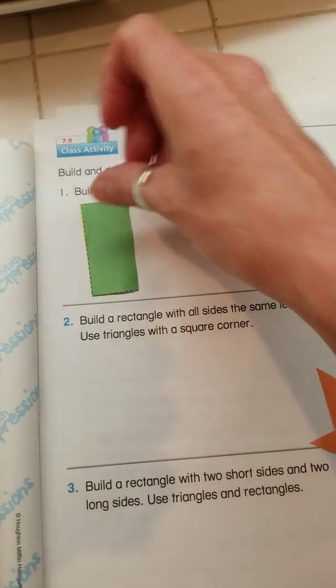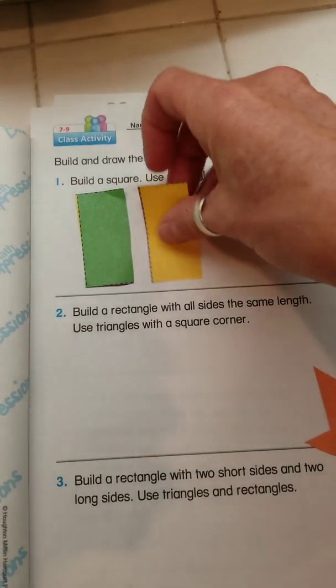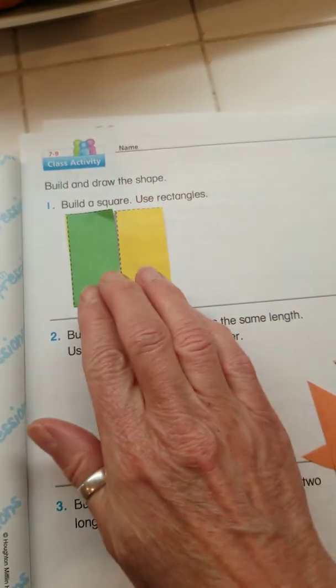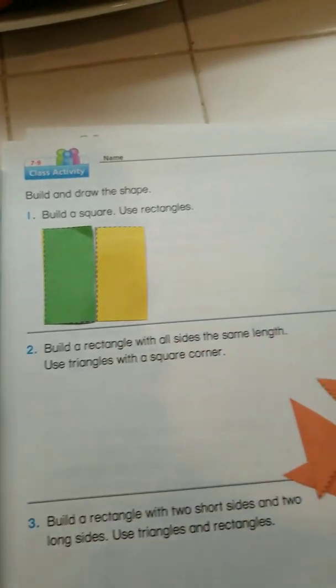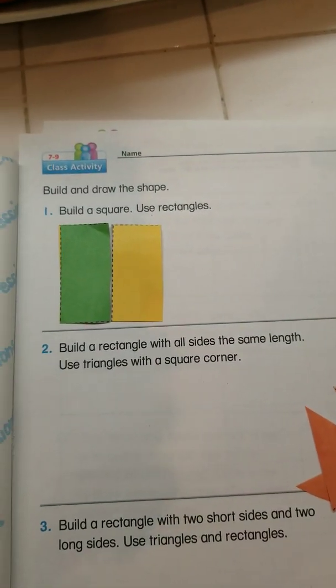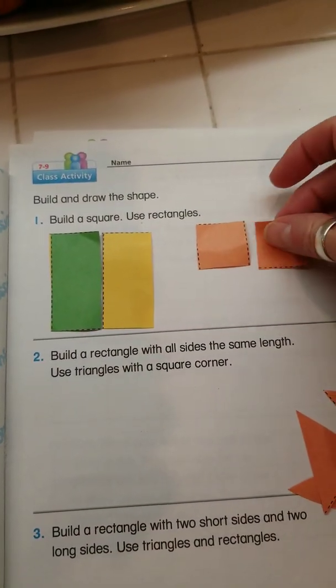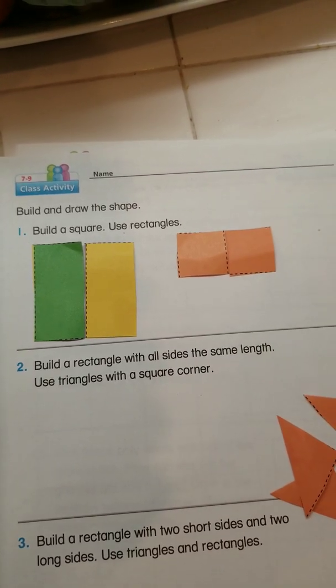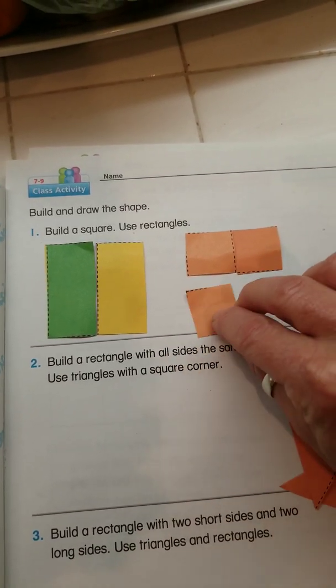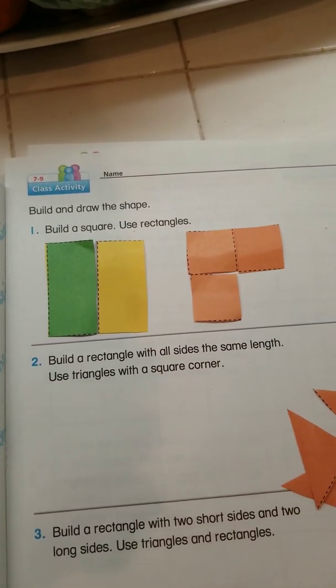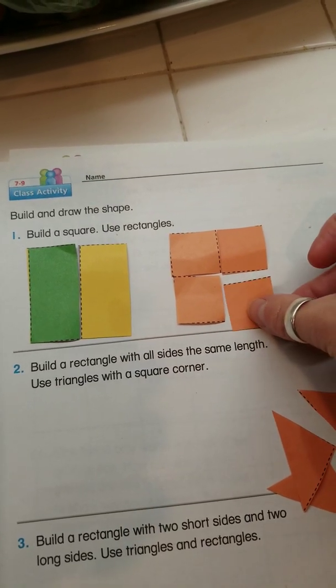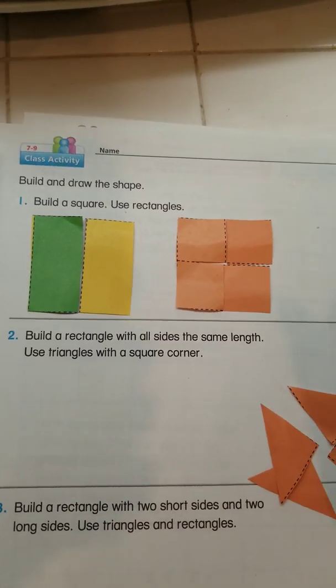So I found a couple of other rectangles here. And I see that I can make a square out of them. I did see that I have some other rectangles because remember, a square is a special kind of a rectangle, but it is nonetheless a rectangle. So I can also build a square like that.